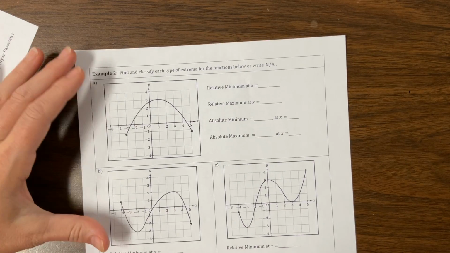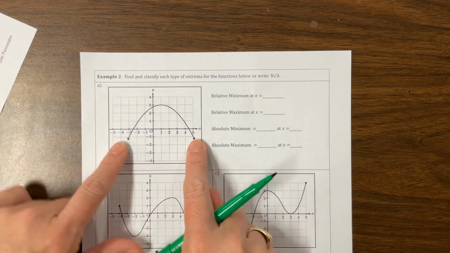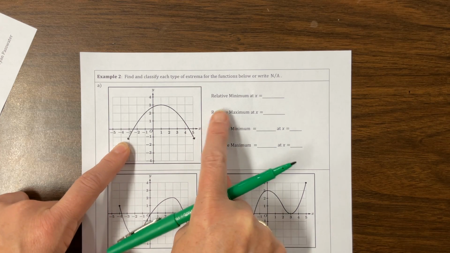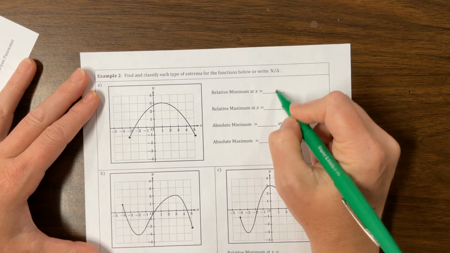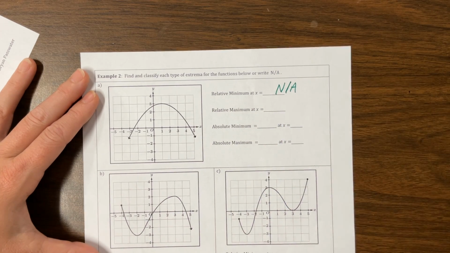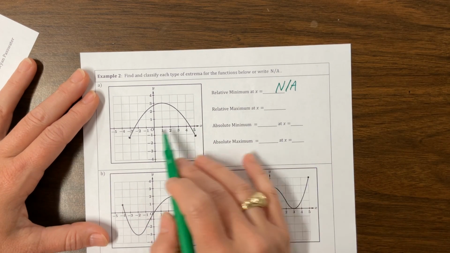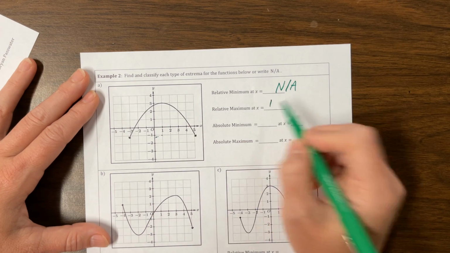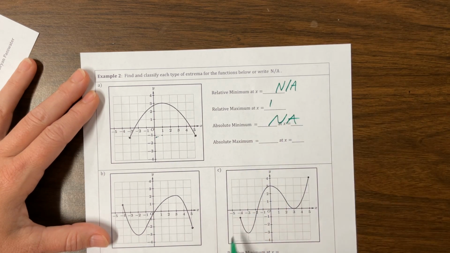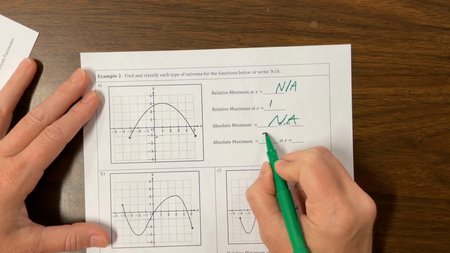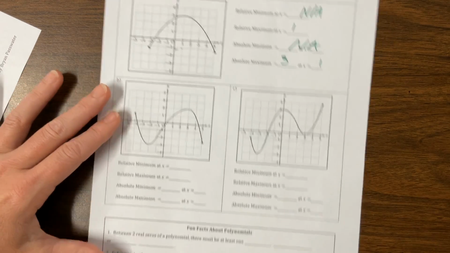So then he says, find and classify. These are both arrows. Relative minimum. I don't see one. Relative, none. Oh, NA is what he tells us to do. Okay, relative maximum happens at x equals 1. Absolute minimum, NA. Absolute maximum is 3 when x equals 1.